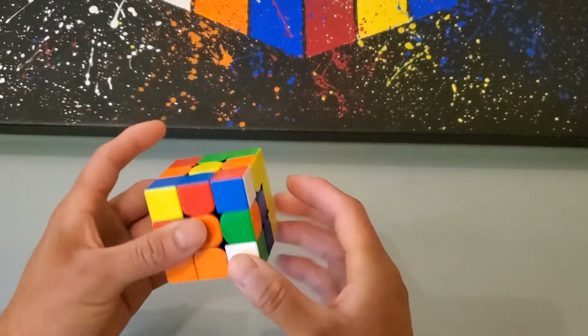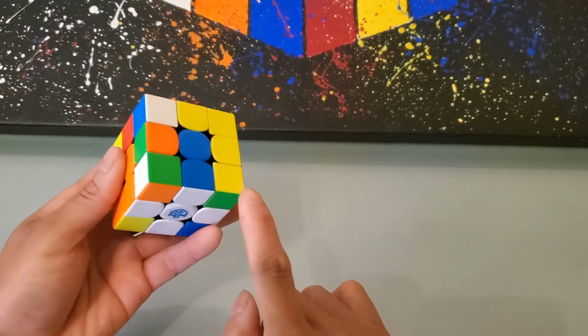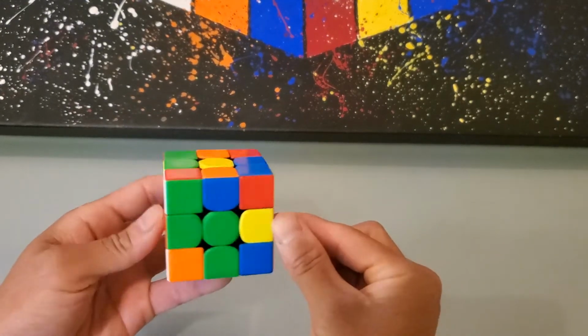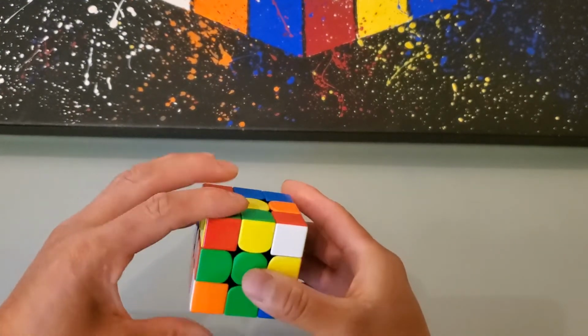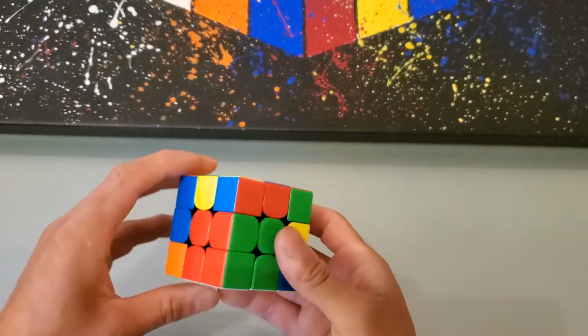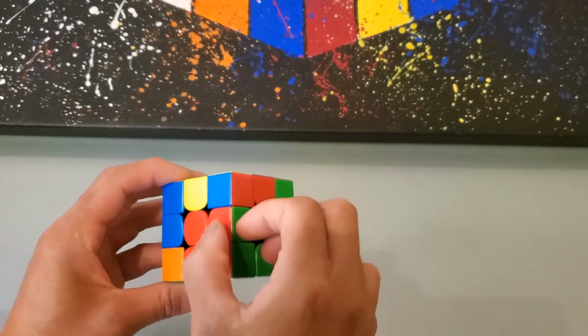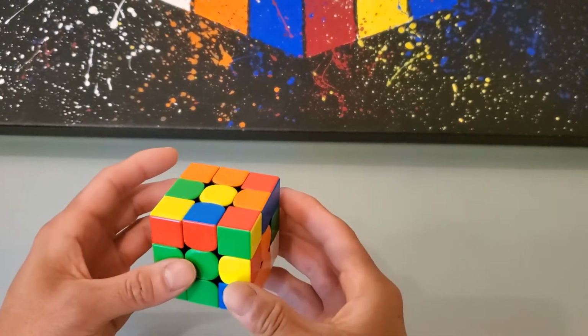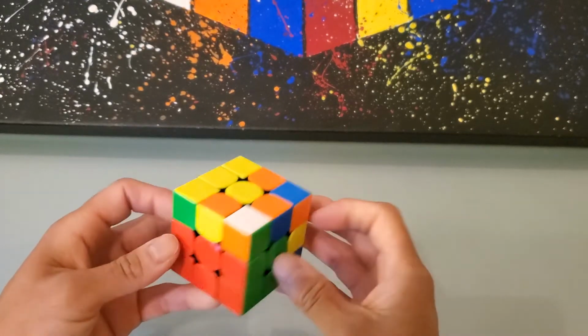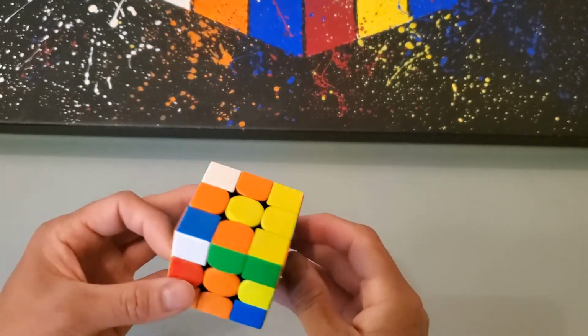In the beginner method, you would put the corner in one at a time, followed by the edge one at a time, right? With F2L, what we do is we actually put the corner and the edge in at the same time. See that? That right here is an F2L pair. I'm going to do it one more time to show you. There we go. Actually, let's go ahead and just finish it real quick, right?